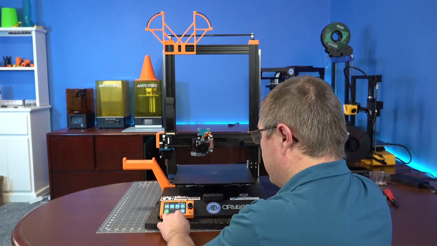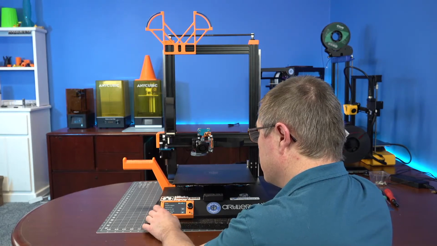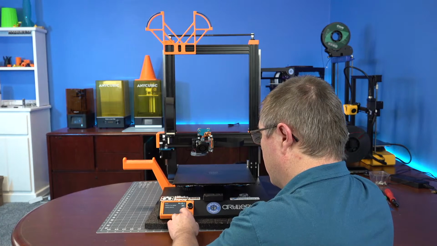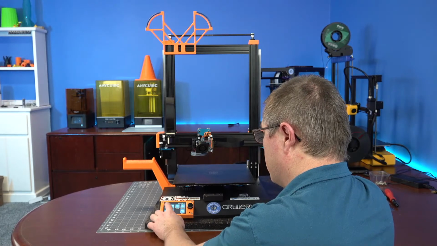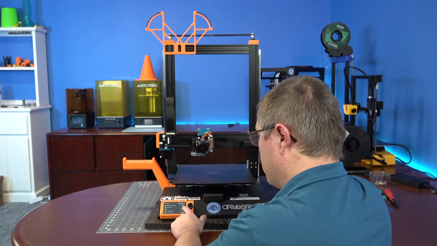Let's see. Settings. Machine. Custom? Let's see. No, it's not going to be in there. Settings. I know there might be a way to change this in here.